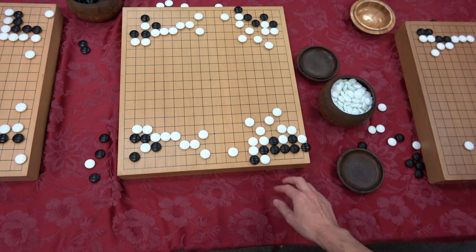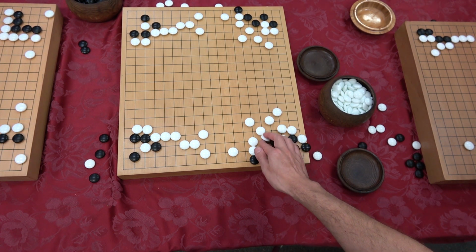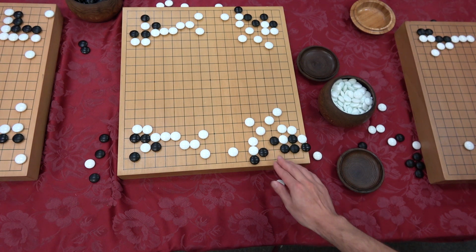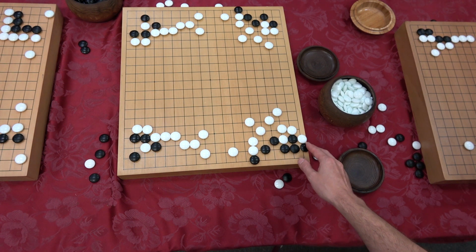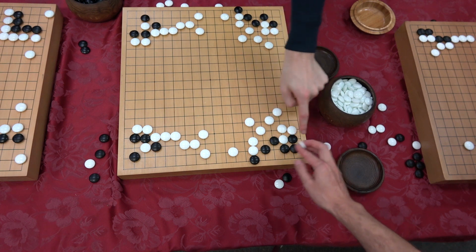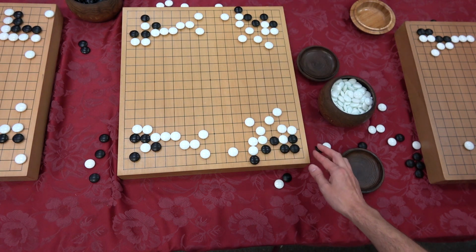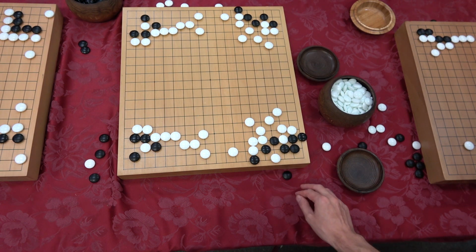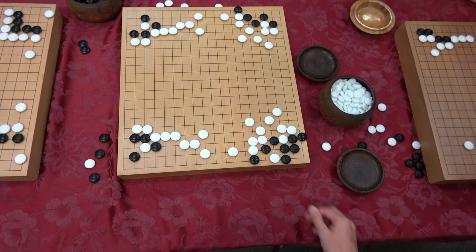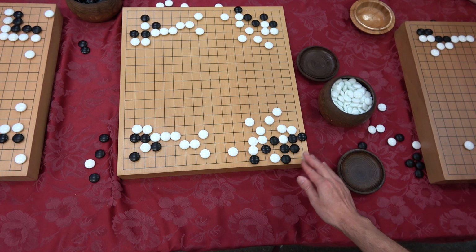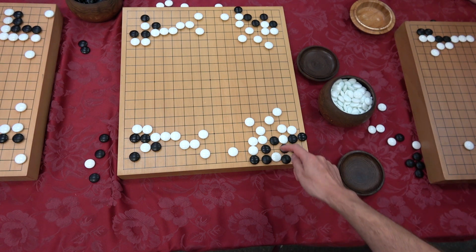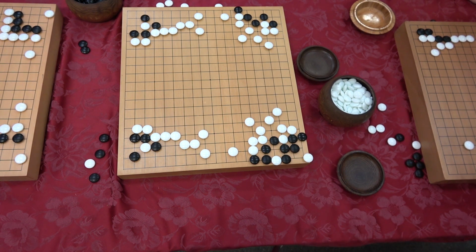Capture and then poke. So yeah, start with the outside hane. Why does the order matter there? Because if white goes there, black goes here, and does that still matter? There's this move. Right. Yeah, and now black can live, and white can't poke out the eye. That makes sense. So the order matters. That makes sense.